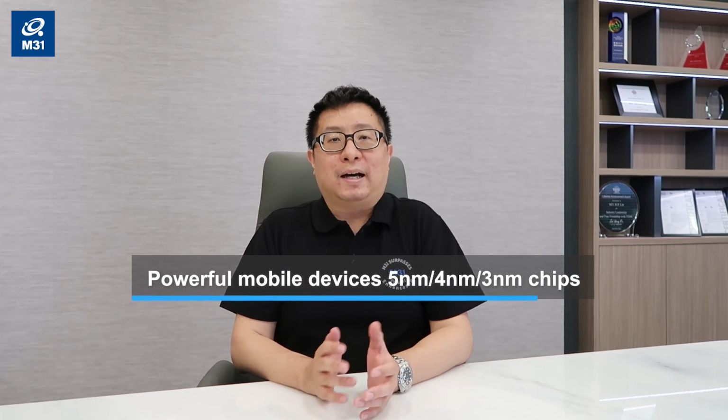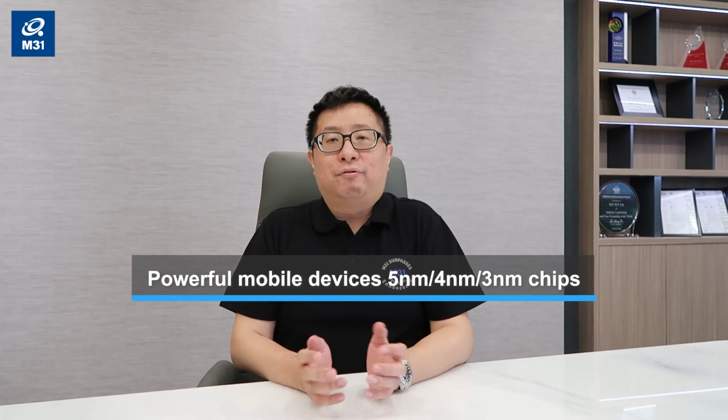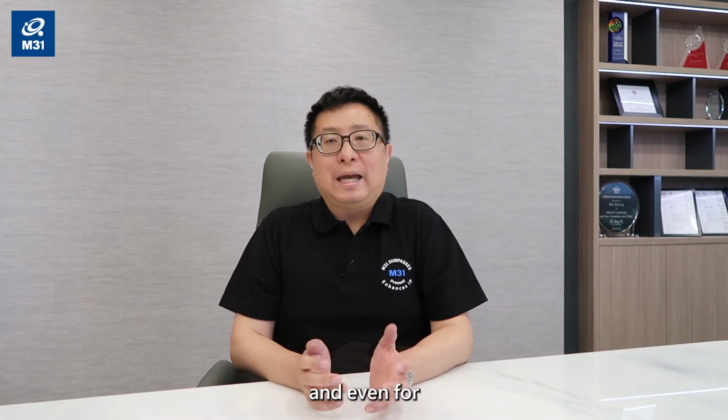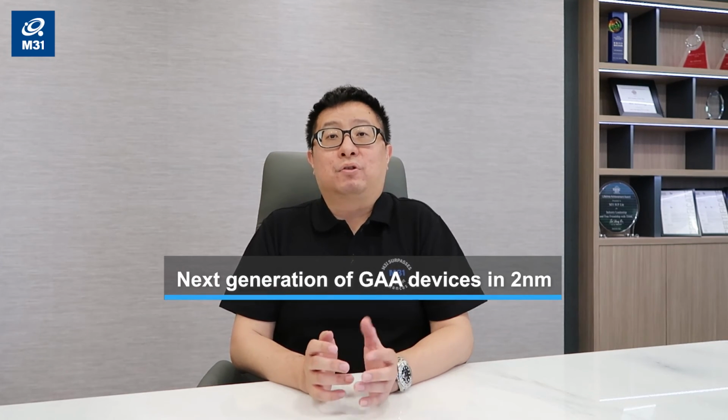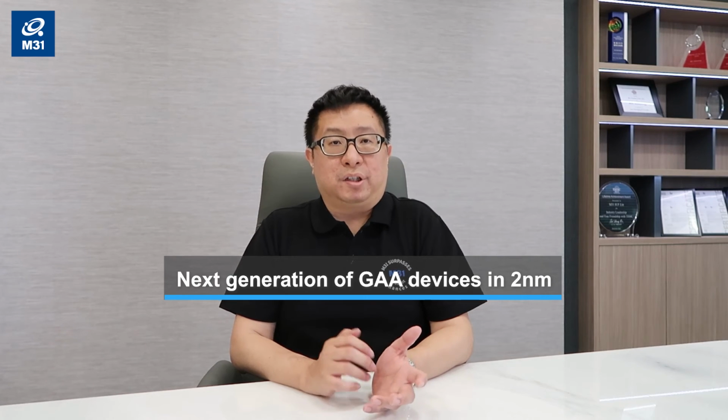The next generation eUSB2 will be used in new powerful mobile devices, including 5, 4, 3 nanometer chips, and even for the next generation of GAA devices in 2 nanometer. eUSB2 PHY IP developed by M31 has been completed in 7, 5, 4 nanometer processes.